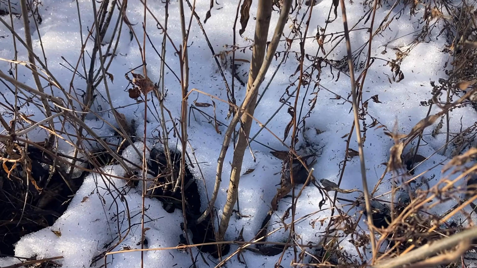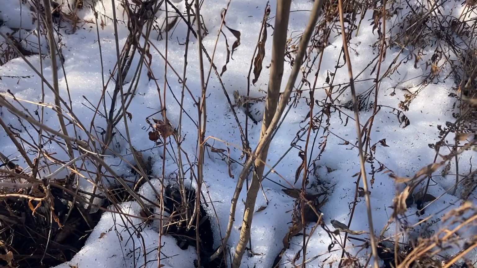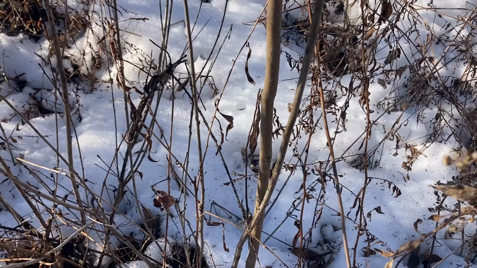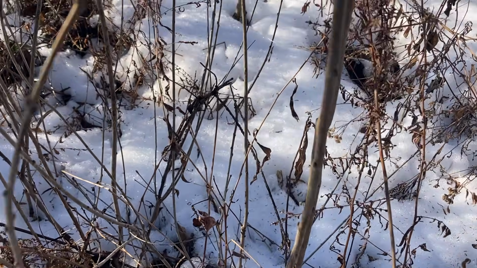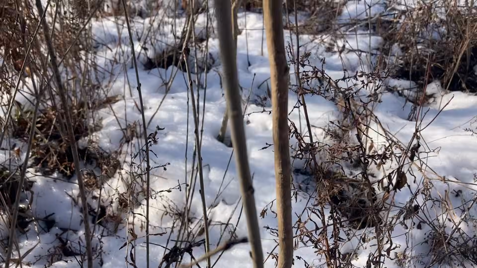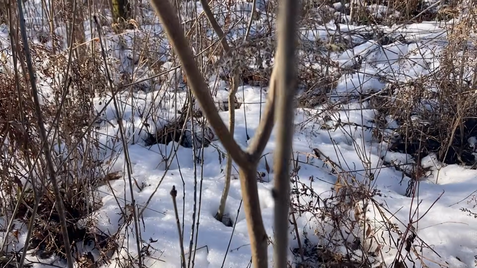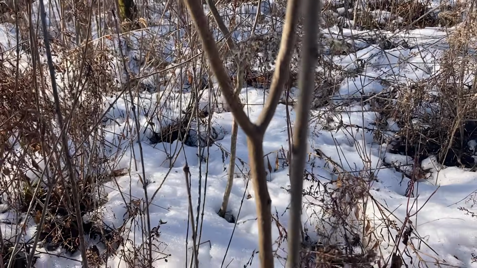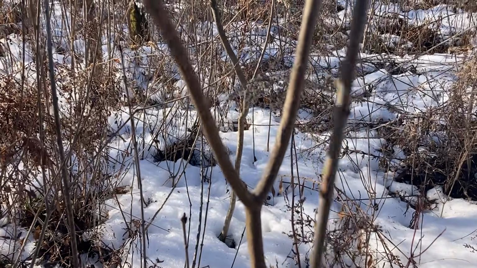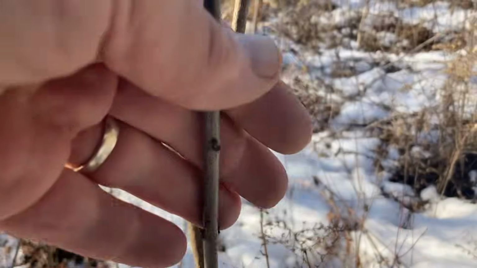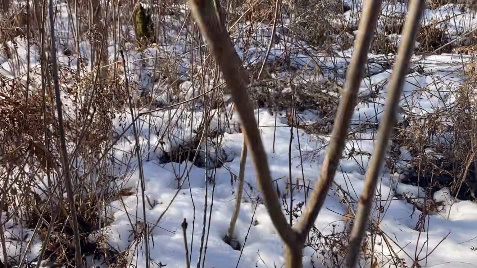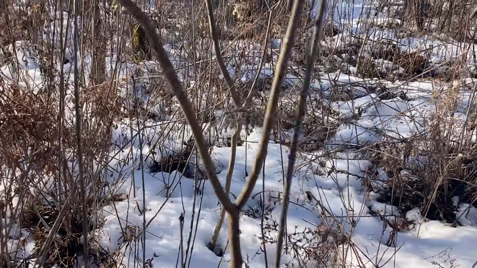So here's one example of how buckthorn is invasive. Let's look at this branch right here, and it's right beside this other tree, which is growing in a fork right here. This is an ash, and this is a buckthorn.